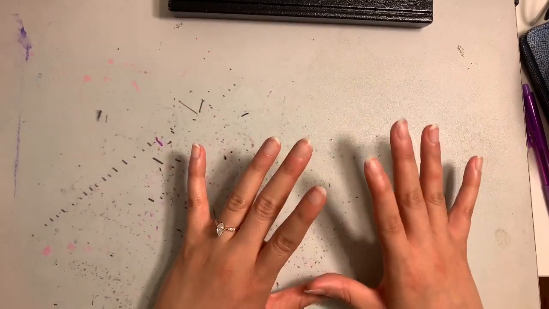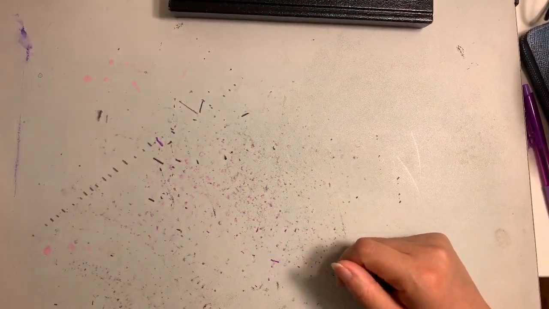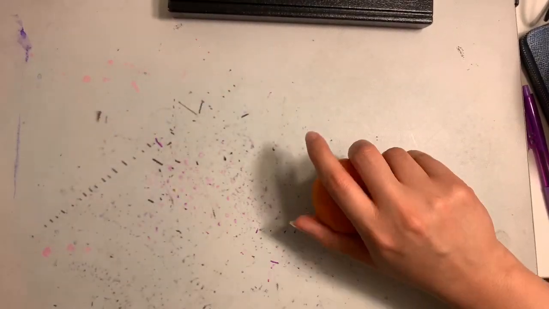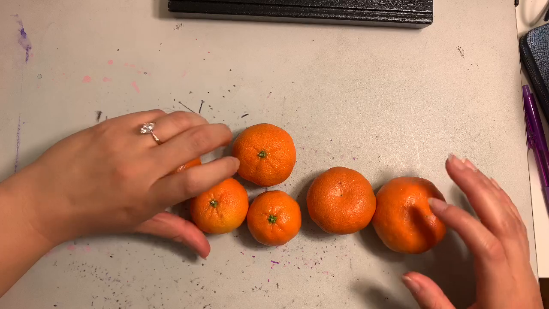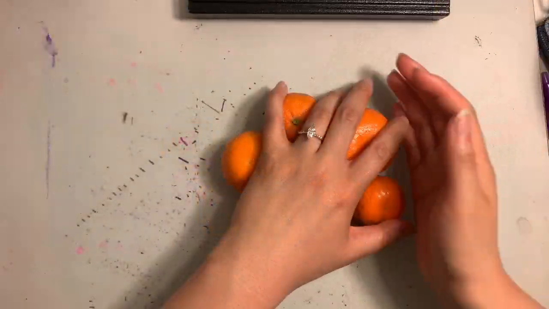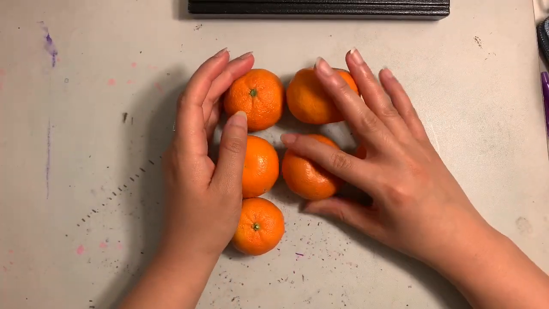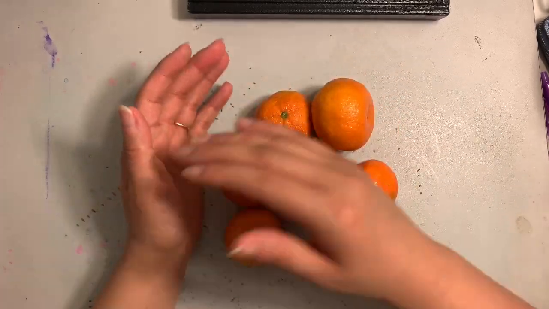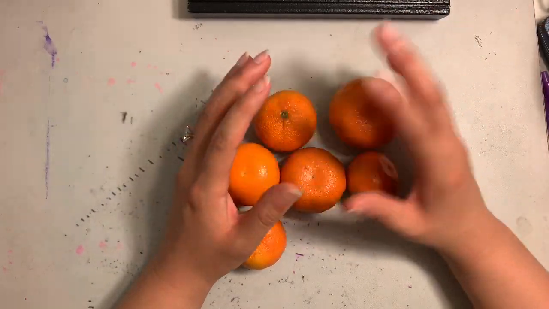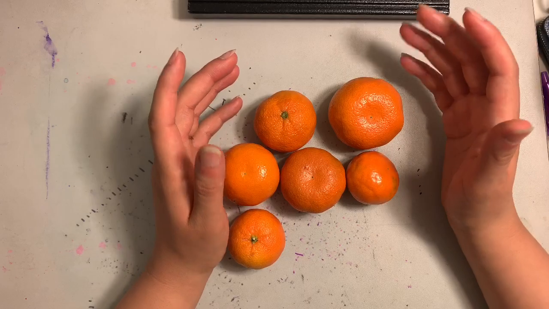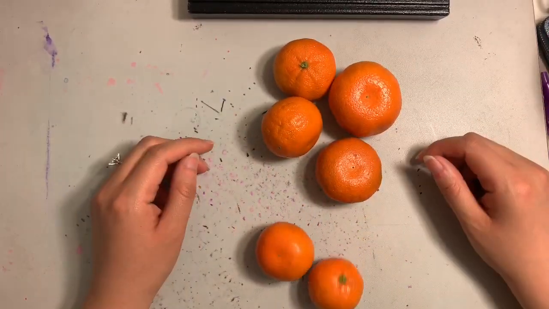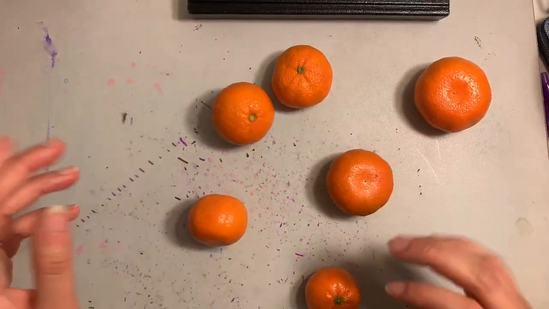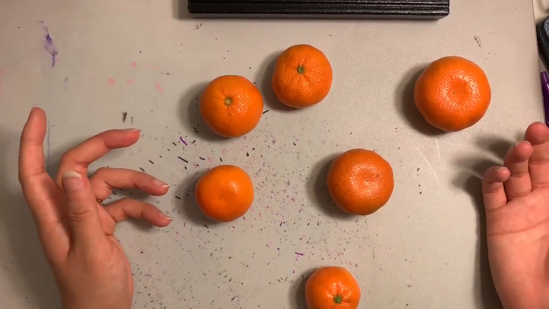Now, the first thing is to pick our object. What I would do is try to find objects that are very similar to each other, or maybe exactly the same like these guys. So what we're going to do is arrange these objects in a line. When I'm arranging something in a line, I'm trying to make sure that they're not grouped up like this, and they're also not all separated like this. It does not really look like a line.